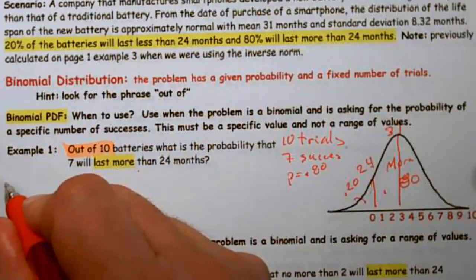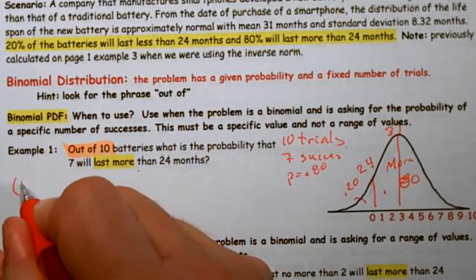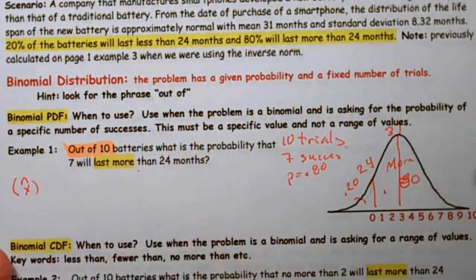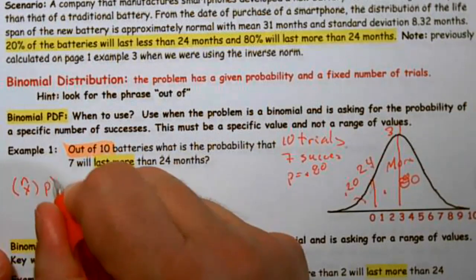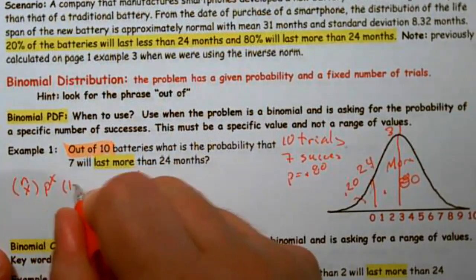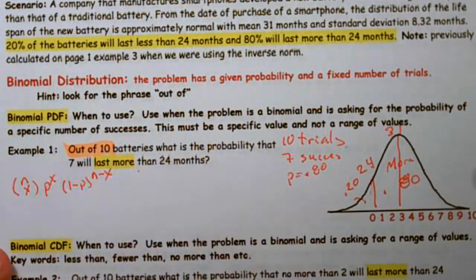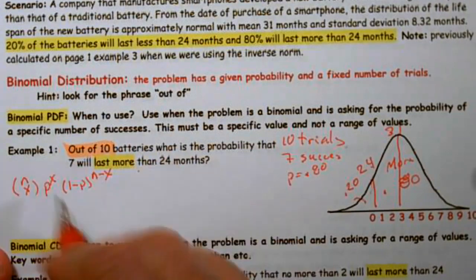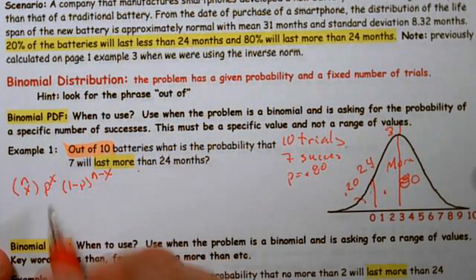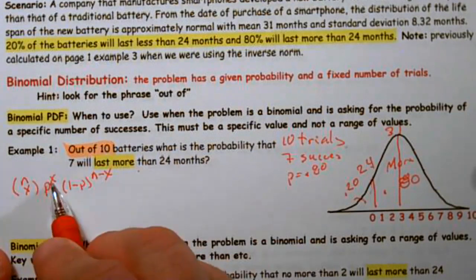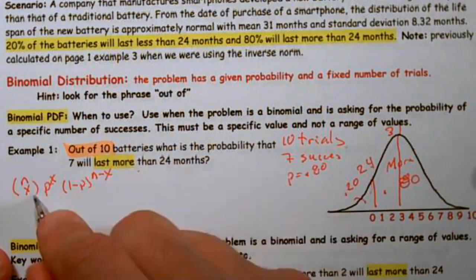So we should probably write down the generalized formula, which is n choose x, probability to the x, 1 minus p, and then n minus x. Okay, is that required? No. If you make a mistake later, that can get you points. So that's the only reason to do that, is if you make a mistake.